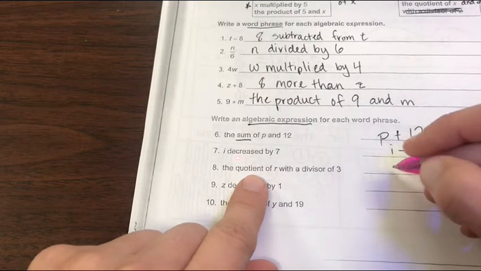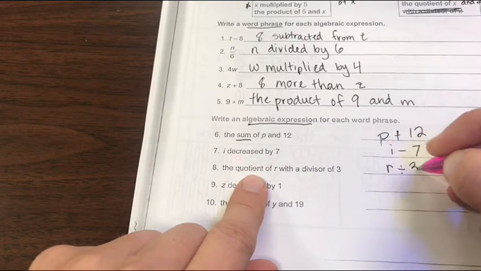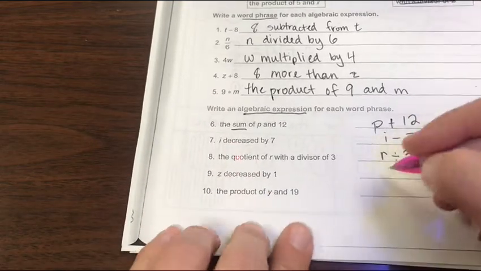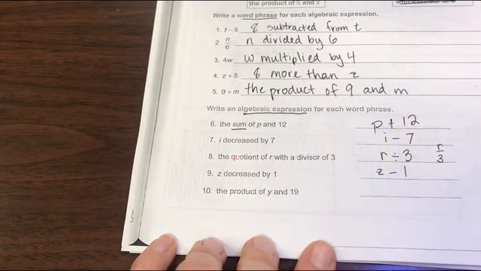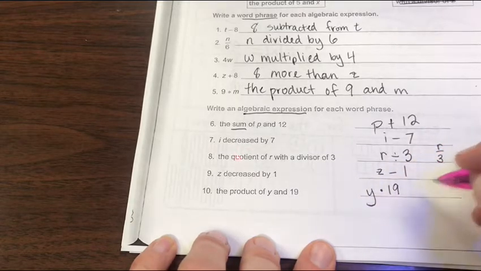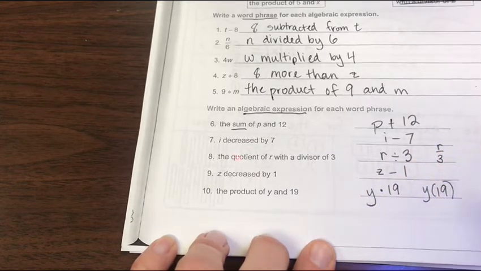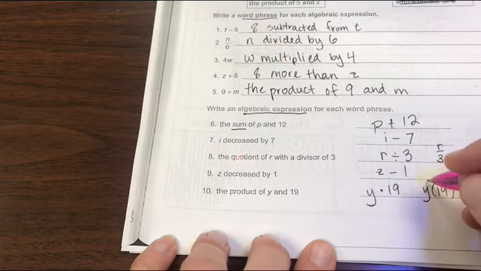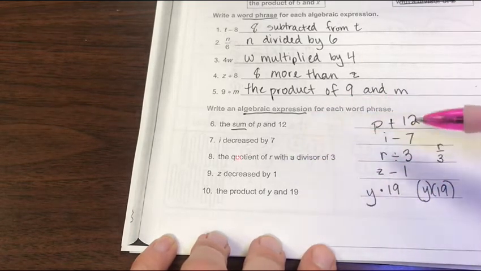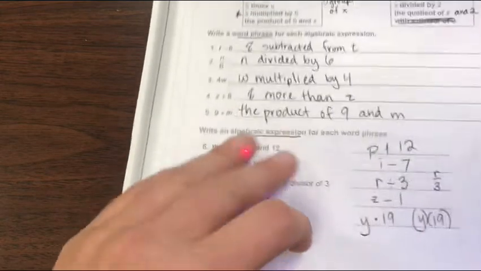The quotient of r with a divisor of 3. So I could write it like this or this. Z decreased by 1. And the product of y and 19. So I could write it like this. I could write it with parentheses. I could put both of them in parentheses. But those are going from word phrases to algebraic expressions.